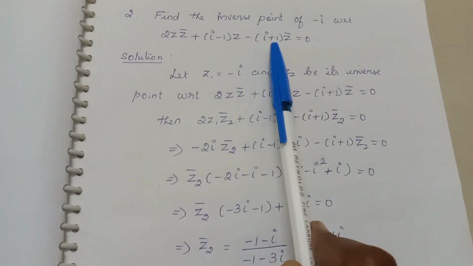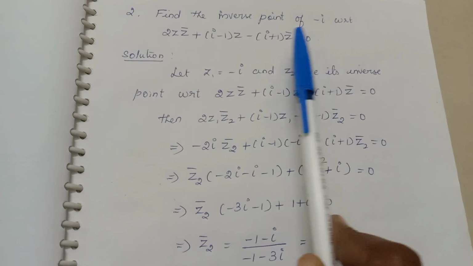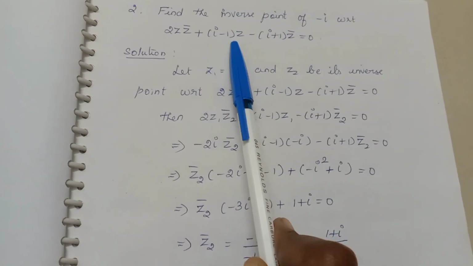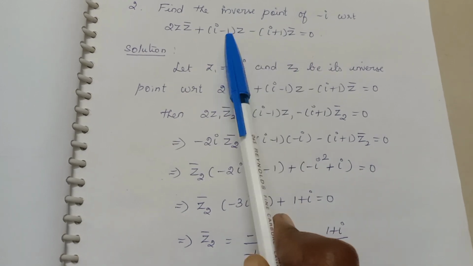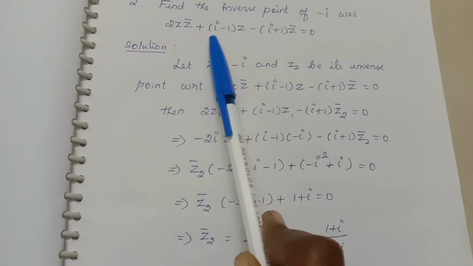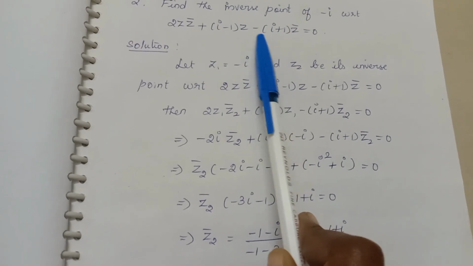2 z z bar plus (i minus 1) z minus (i plus 1) z bar equal to 0. Here you see, whenever you have a circle equation, you just verify whether the coefficient of z and coefficient of z bar are conjugates. Here it is i minus 1, so its conjugate is minus i minus 1. Yes, it is there. Just have a check.